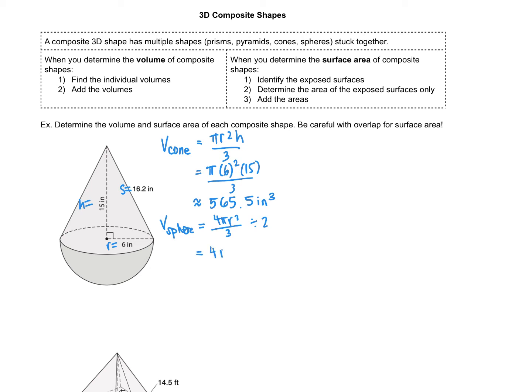So we'll do 4 pi times 6 cubed divided by 3, and once we get that, we'll divide it by 2. So the actual volume of the sphere is 904.8 for the whole sphere, but when we cut that in half, we'll get 452.4 inches cubed.